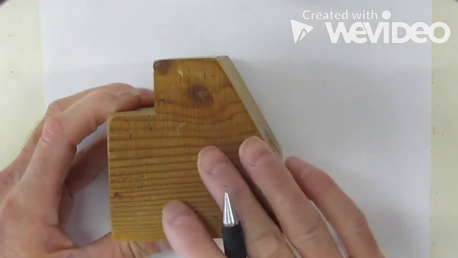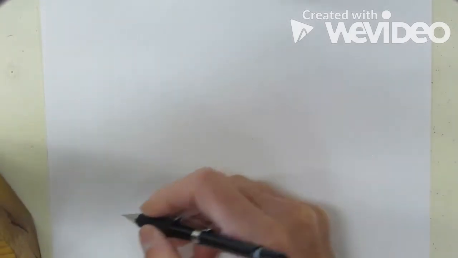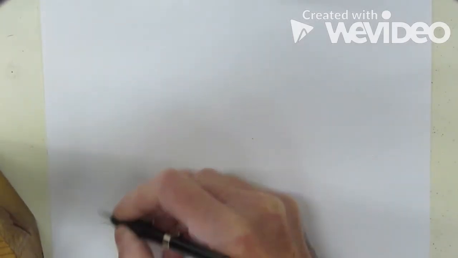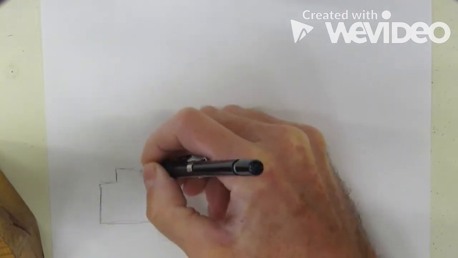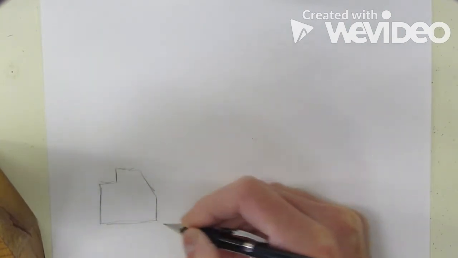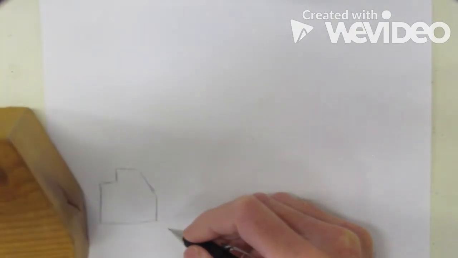So I'm going to draw this shape, keeping in mind scale and proportion are important. So I'm just going to very quickly sketch this out. Again, using light construction lines just to create the shape we're looking for. So now I've got the beginnings of my third block correct.